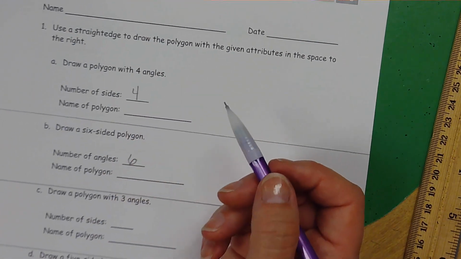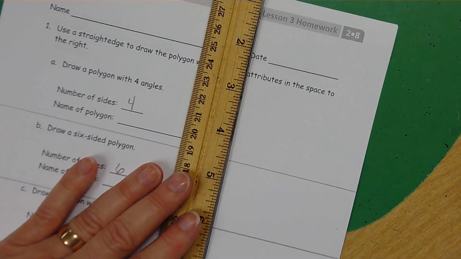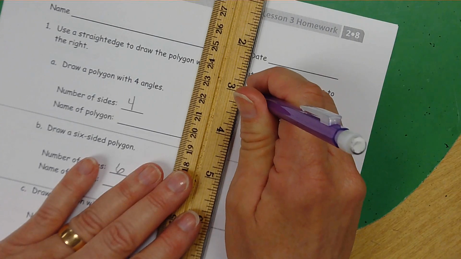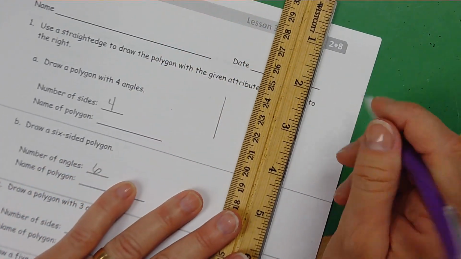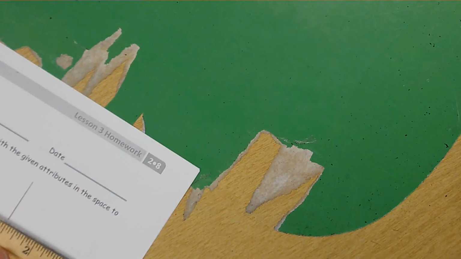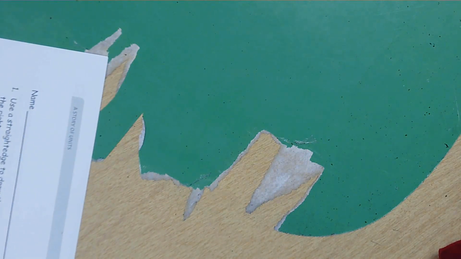There are lots of different shapes that we could make. I'm going to start with a very simple one, and I'm going to make it a rectangle. So with a rectangle, I need to have 2 short sides and 2 long sides.